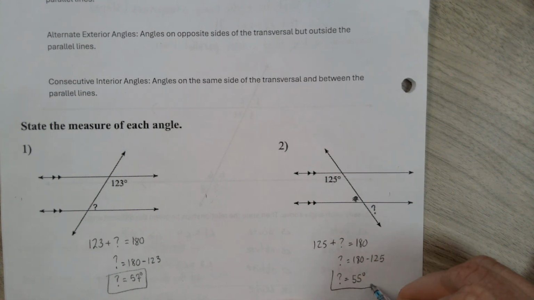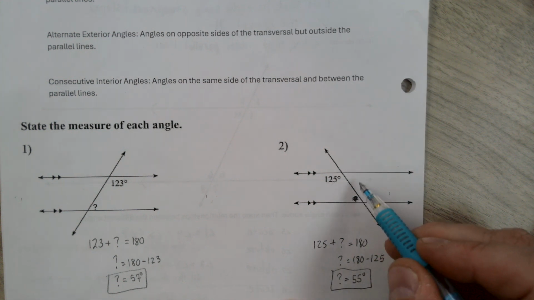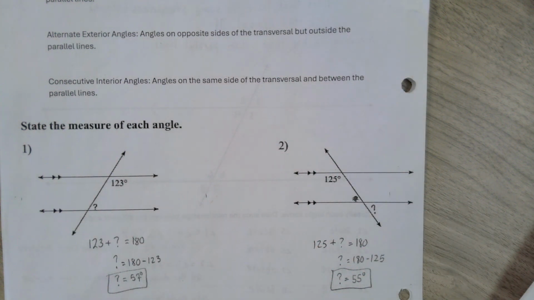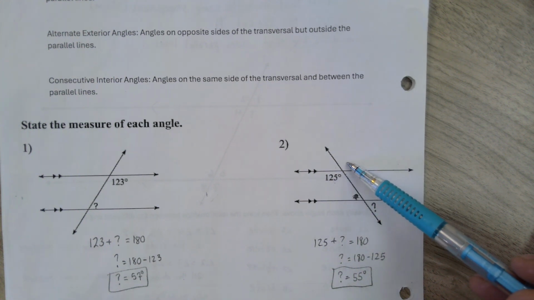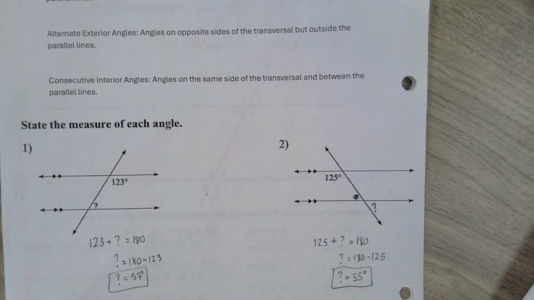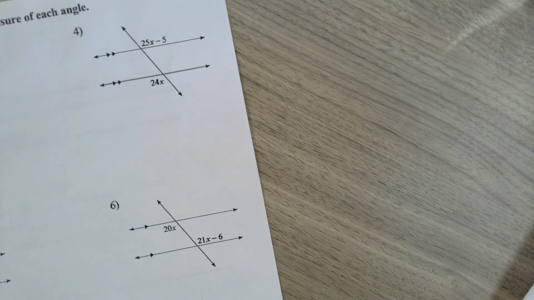It also means that all the acute angles, this one, this one, this one, and this one, they're all 55 degrees. So once you know one of the angles, you know all of that same type of angle. If this is 125, then so is this obtuse, and this obtuse, and this obtuse. So it really makes it pretty easy. Let's go ahead and flip the page.